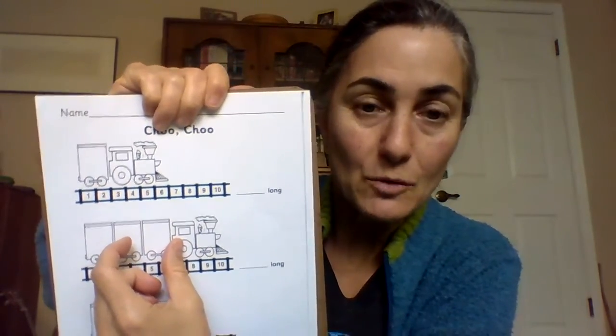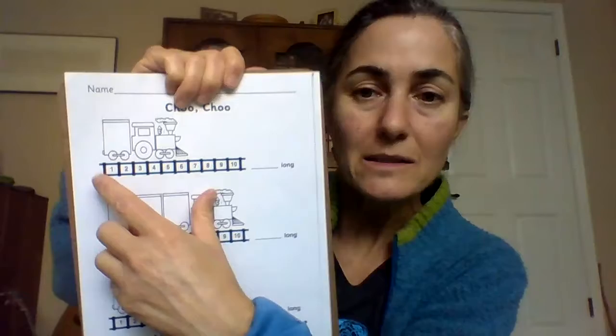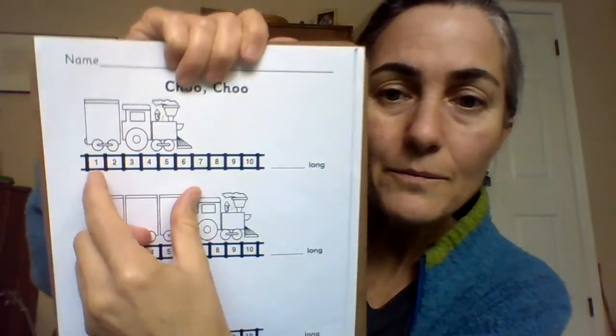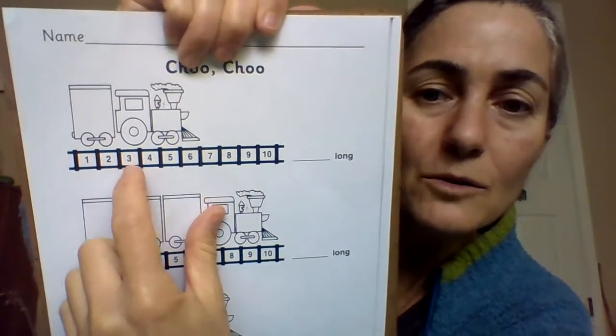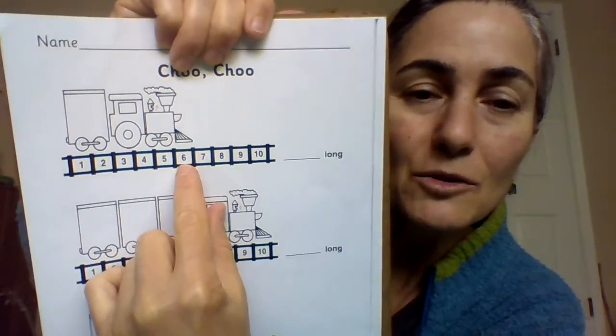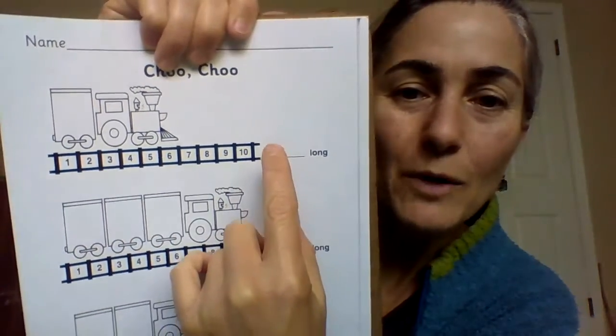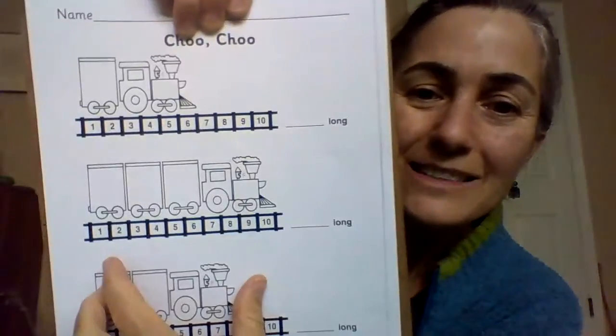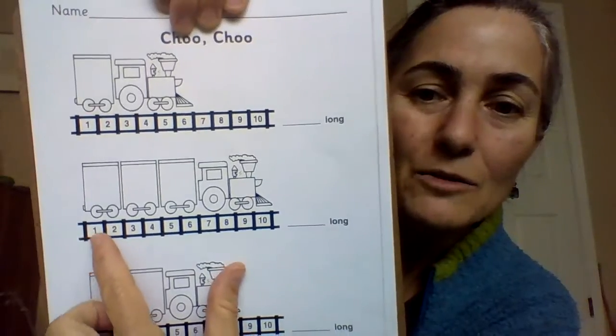You can practice saying units. Sometimes our units are the length of a Unifix cube. Here's 1 unit. Sometimes they're the space on a track. Sometimes they're inches or feet or miles. So this train is 1, 2, 3, 4, 5, don't forget the front, 6 units long. So right here you write your 6. Down, around, and in.